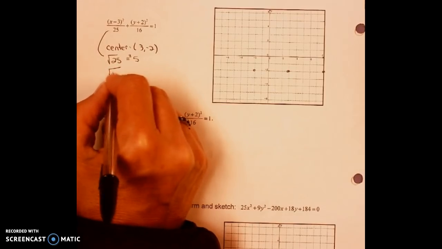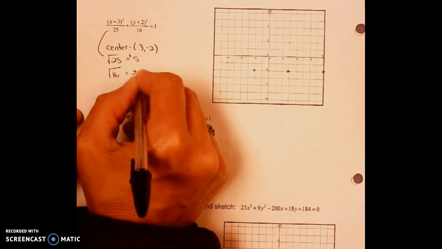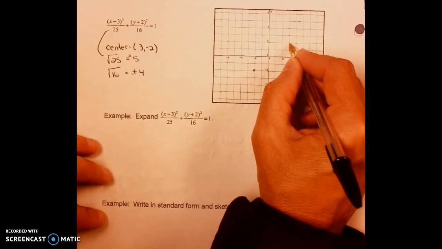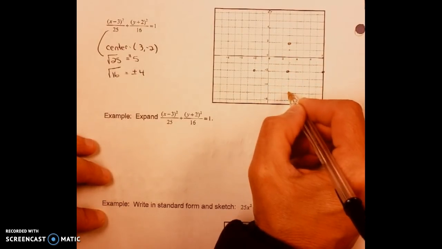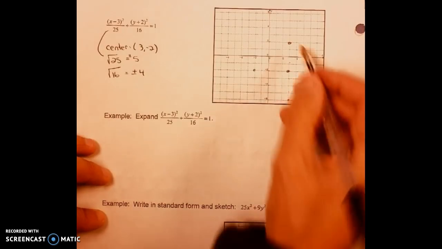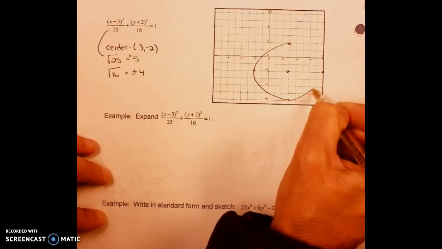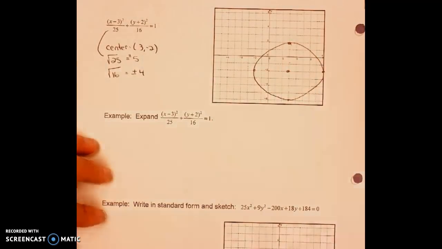Then I'm going to take the square root of 16, and we end up with plus or minus 4. So from here we're going 1, 2, 3, 4 up, down 1, 2, 3, 4. It's just a little bit more elongated along the x-axis than it is the y.